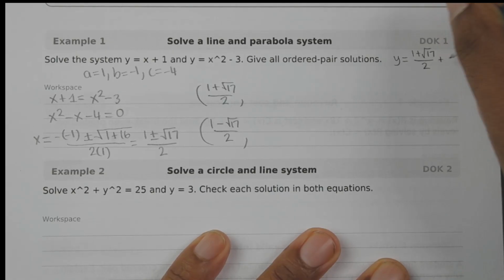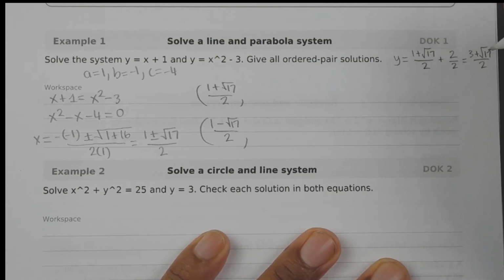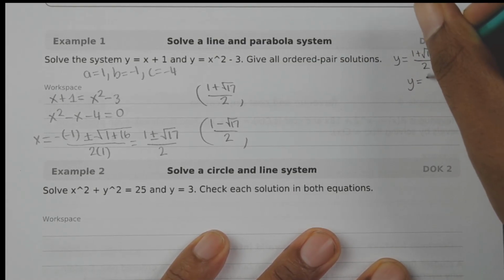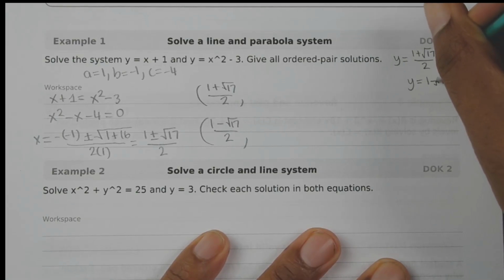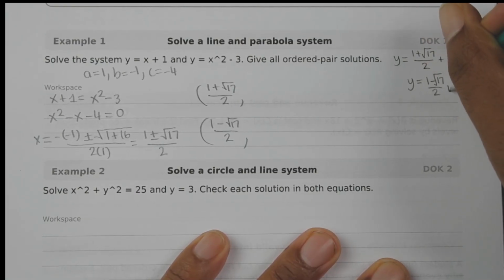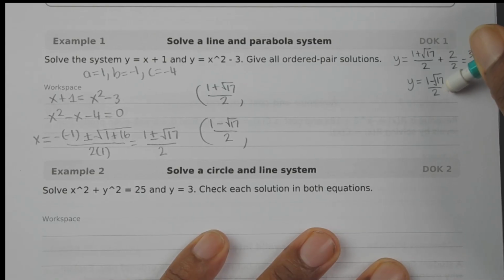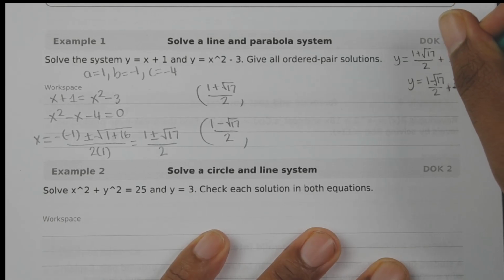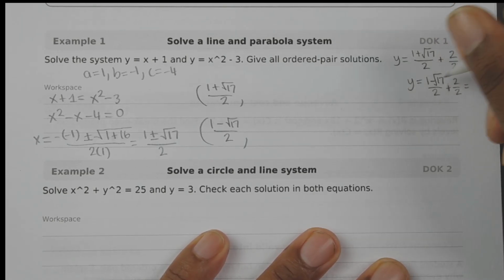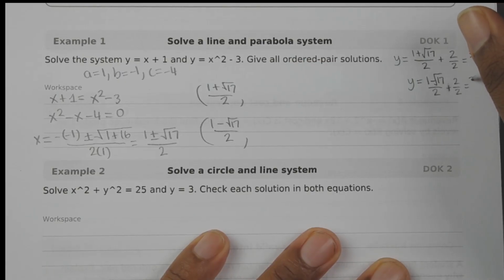So if we use this x in here, y equals 1 plus root 17 over 2, and then it has to be a common denominator, so that'd be 2 over 2. So this would be 3 plus root 17 over 2. And then also 1 minus root 17 over 2, plus 2 over 2, which would be 3 minus root 17 over 2.